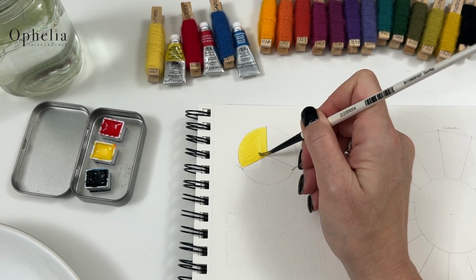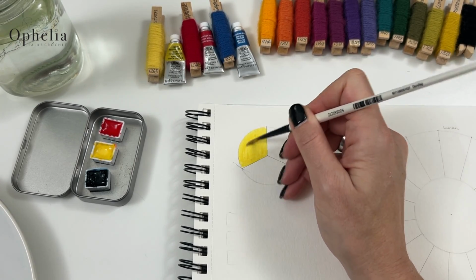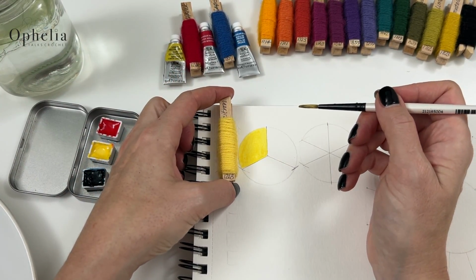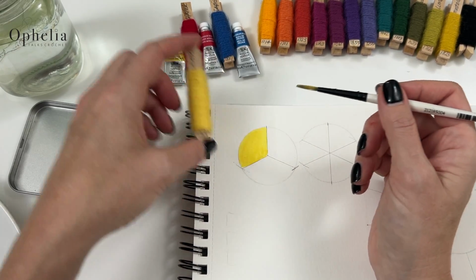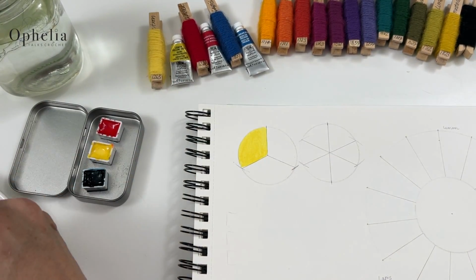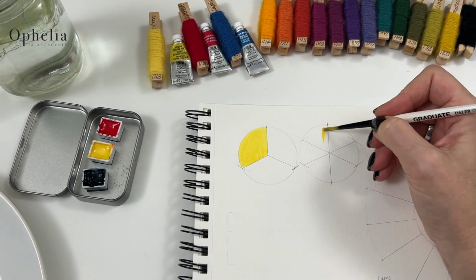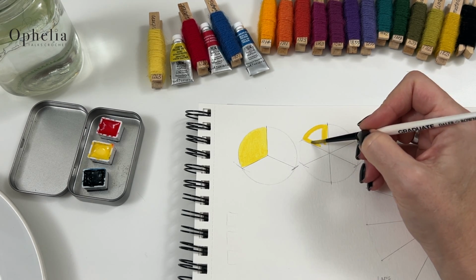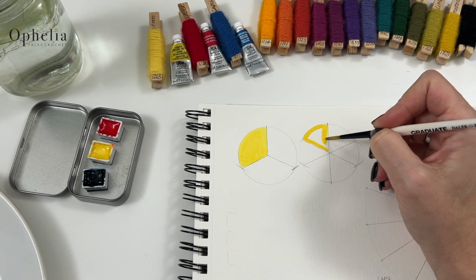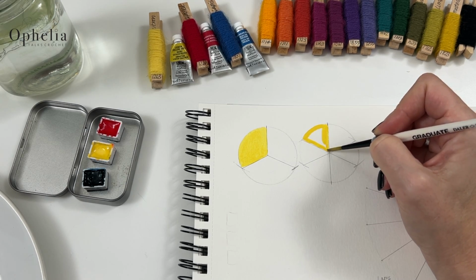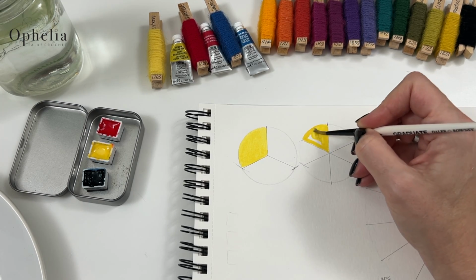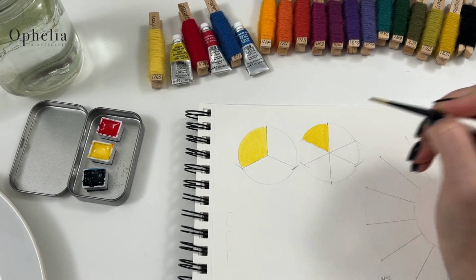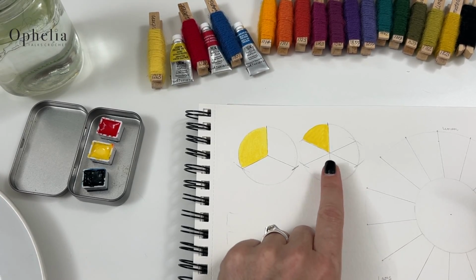There we go. So this now should be just about the citron color. Okay, so that's our citron. Now we've got the paint on our brush, so I'm going to go ahead and paint this yellow as well. So the citron, I think, is very well represented in the Winsor & Newton Lemon Yellow Deep. There we go. So that's for the secondary colors.